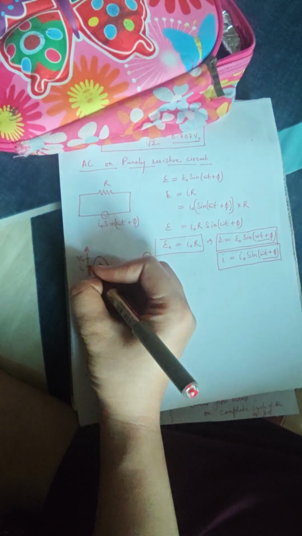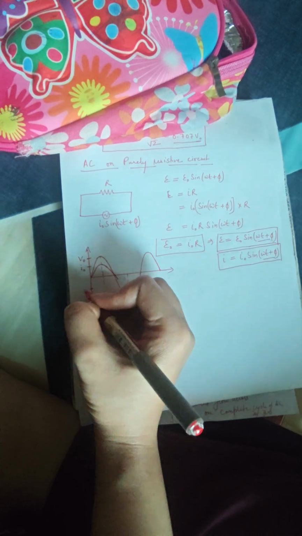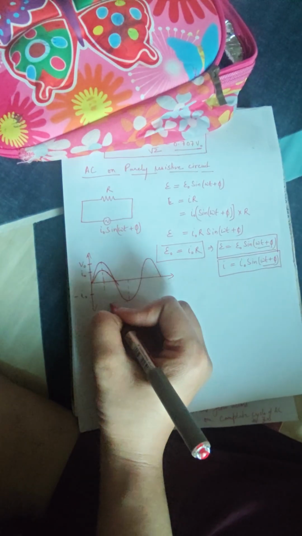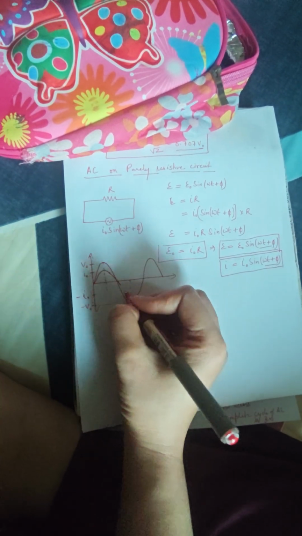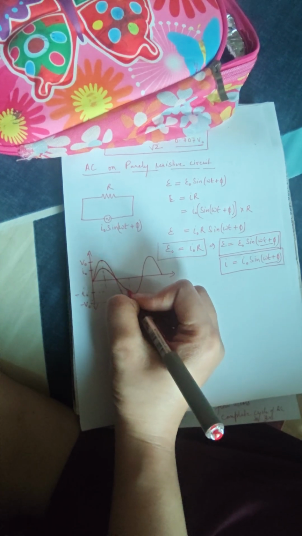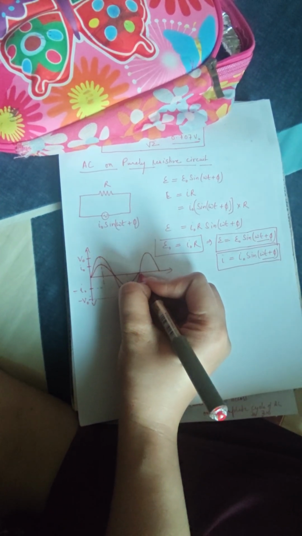One is the voltage, another is my current. This is minus I naught and this is minus V naught. So you'll see that the current is the direction, and this is how the cycle would get complete.